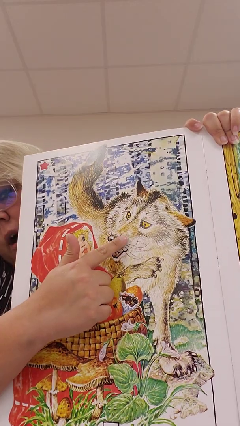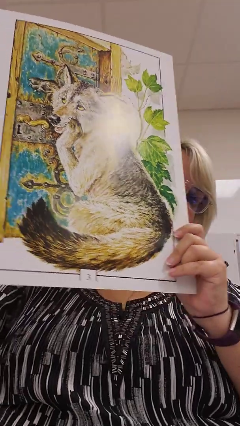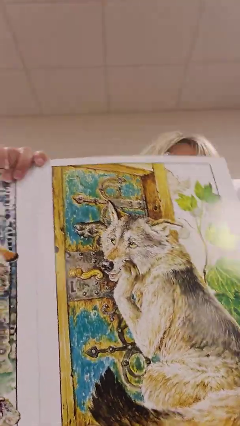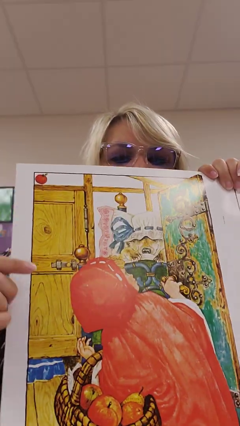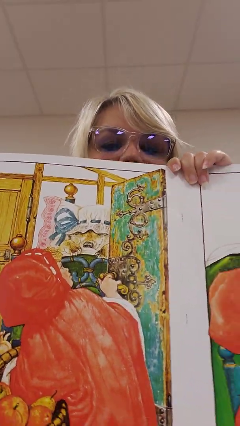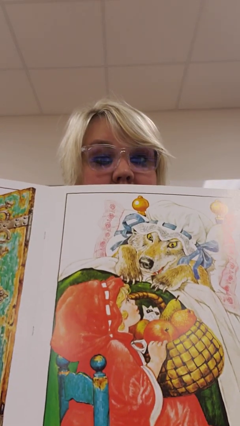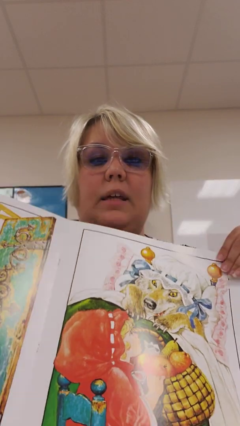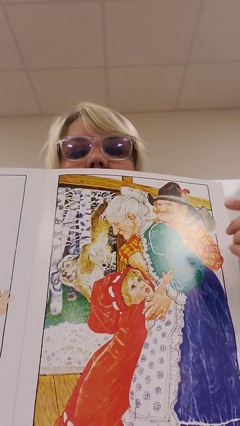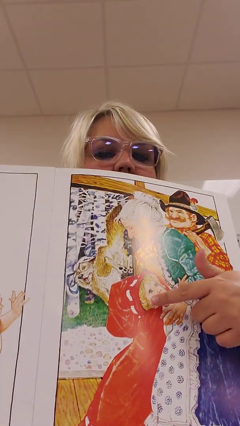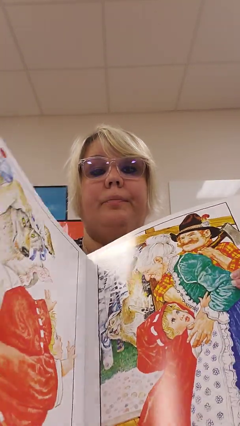Now, how does the big bad wolf think he's going to trick her? He's going to Grandma's house and pretending to be Grandma. But does Little Red Riding Hood believe that it's Grandma? No, she notices the big eyes and the big ears and the big teeth. And then the wolf tries to get her. But then the woodcutter comes and saves Grandma and Little Red Riding Hood. And they live happily ever after.